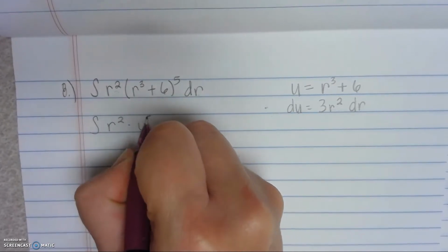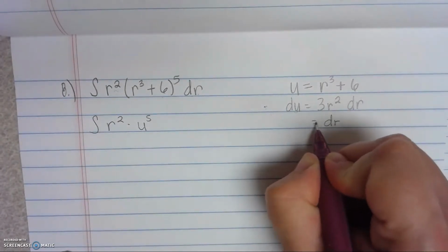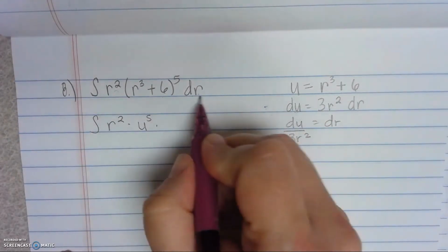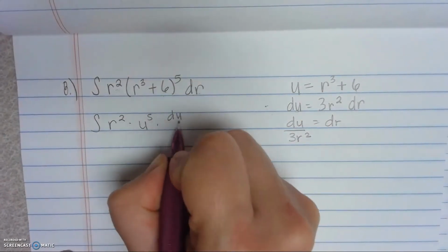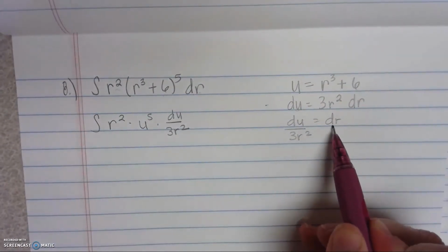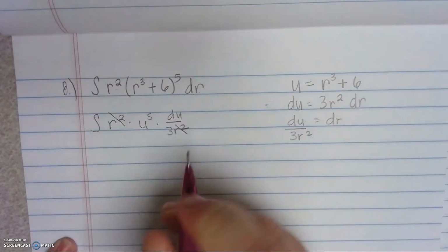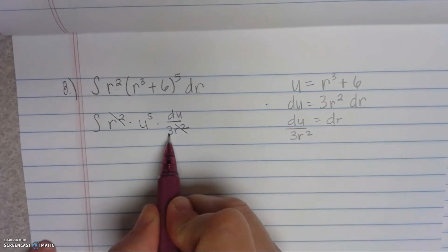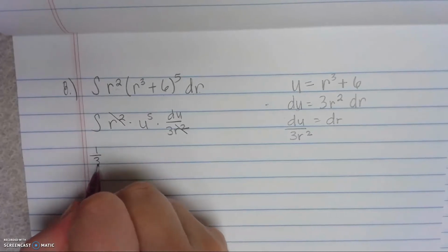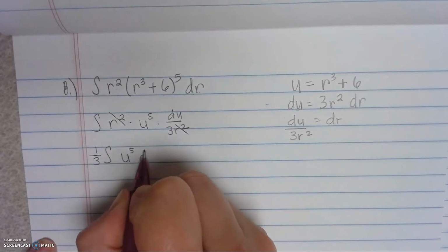In place of r cubed plus 6, I'm going to put u to the 5th. For dr, I'm going to solve this for dr, dividing both sides by 3r squared. So in place of dr, I'm going to put du over 3r squared. Now, this r squared and this r squared will cancel each other out. This 3, notice it's in the denominator, so it's not actually a 3, it's a 1/3. So I'm going to write 1/3 integration. That r squared is now gone. I have u to the 5th power du.